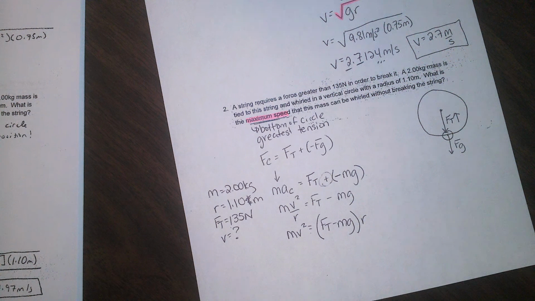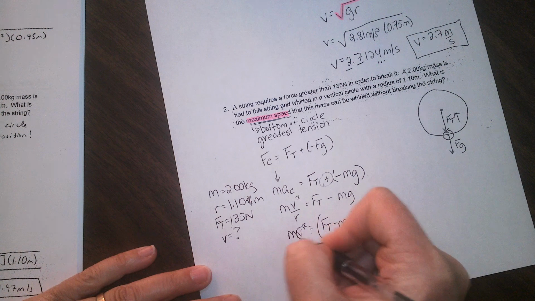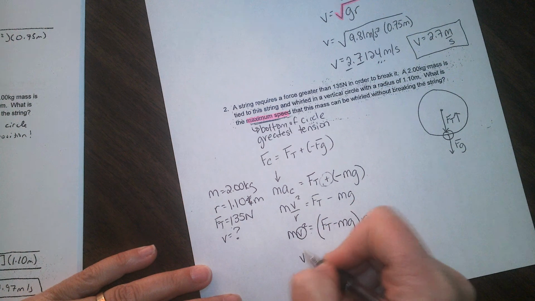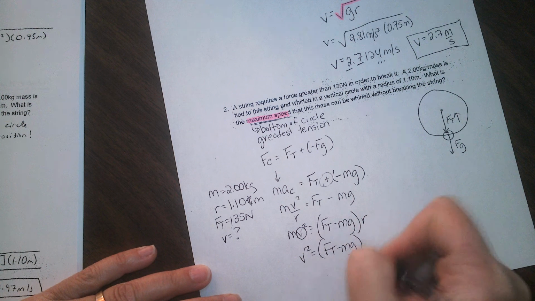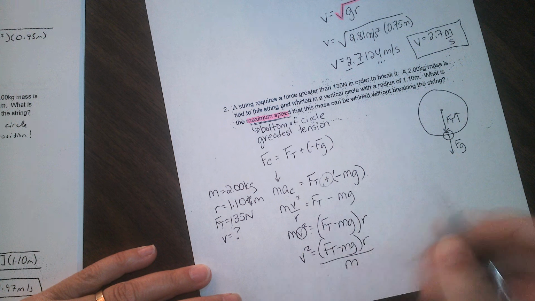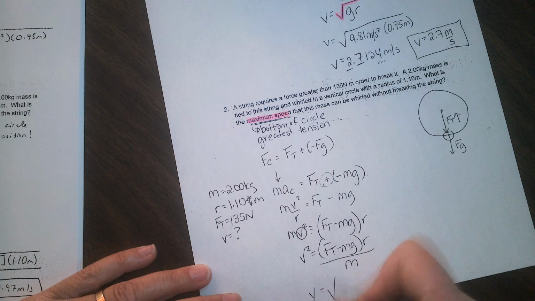I can't just move it up to mgr because that's not mathematically correct. Force tension minus force gravity, that answer has to be multiplied by r. Okay, I'm looking for v. I'm going to move mass. And then I want just v, so I'm going to square root it all.